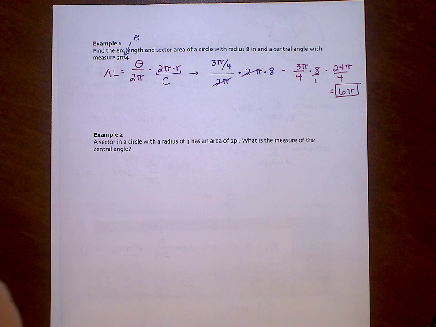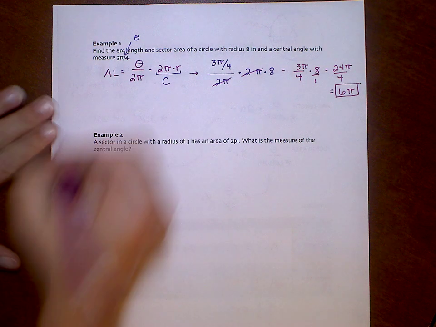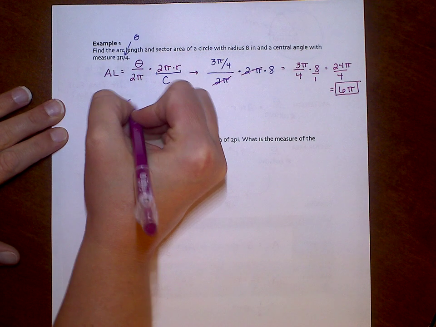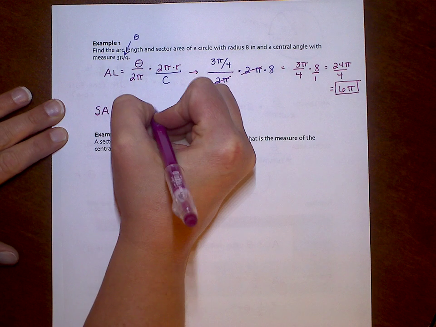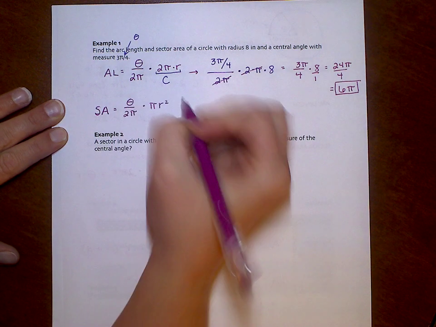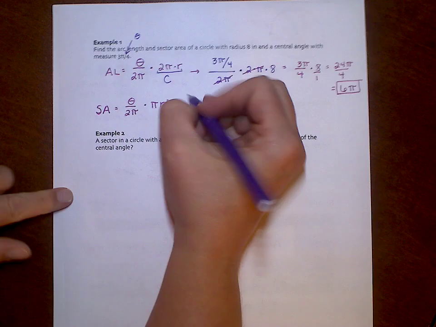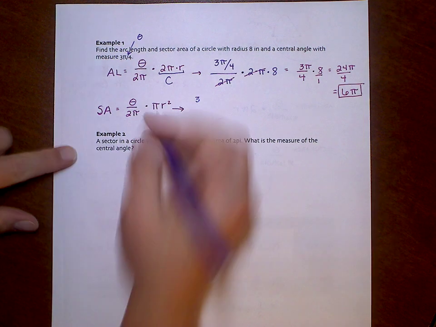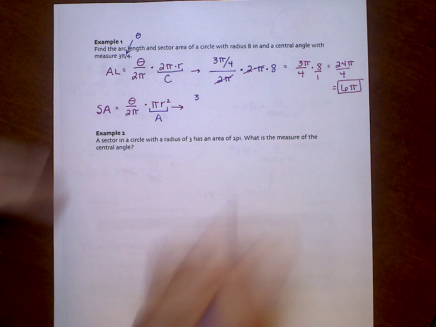Let's do the sector area, and then I'm going to draw a picture of what this circle would look like so you can get an idea visually of how these numbers work together. So for sector area, I'm doing theta out of 2 pi, because my whole circle is 2 pi, times pi r squared. So I'm still using that theta of 3 pi over 4. Really, I'm using the same numbers for everything. The only thing that's changed is now this thing here really represents area of the circle, not circumference anymore.